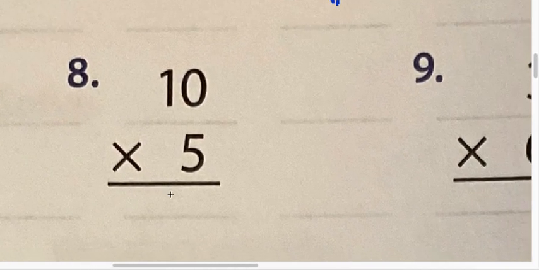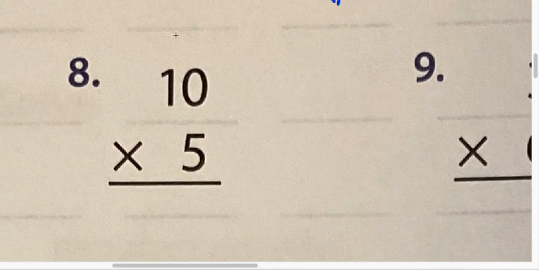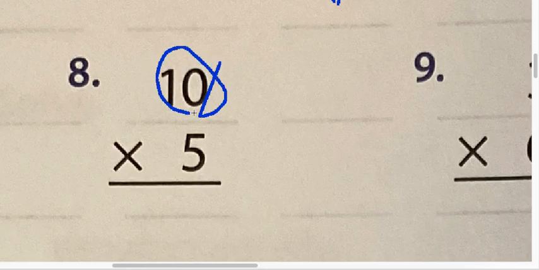Now number 8. 10 times 5. One of your factors is 10, so let's circle the 10. I like circling the 10. Not outside the 10, but around the 10. Bring down 5.